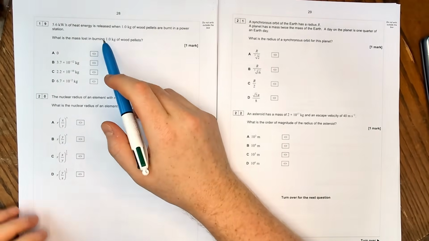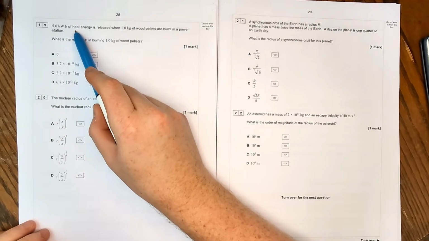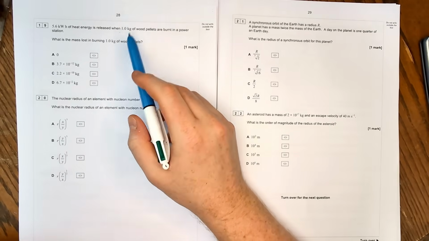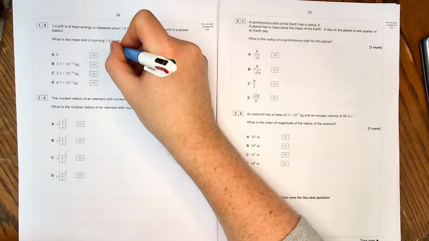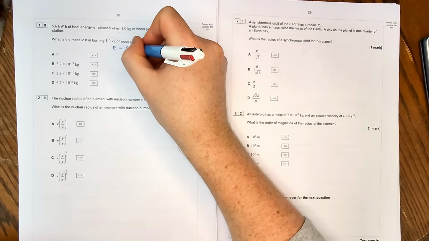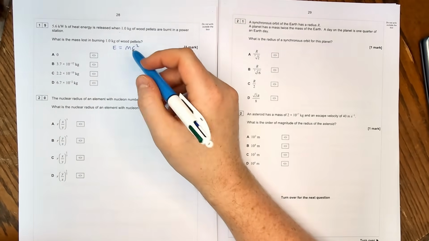Next up, question 19. We've got 5.6 kilowatt hours of heat energy released when a kilogram of wood pellets are burnt in a power station. What is the mass lost? So effectively, when we talk about mass loss, we are going to be talking about energy. We're going to talk about E equals mc squared. So we need to first of all find the energy and then use that to work out the mass lost overall.